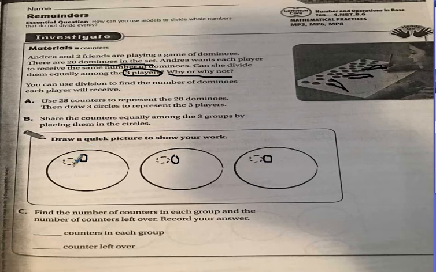Looks like they've already got one in there. So now I have 1, 2, 3, 4, 5, 6, 7, 8, 9, and go all the way to 28. Alright guys, how many did you get in each there? Big circle, I got lazy and I just put dots. But in each one, I got 9. So out of the 28, I got 9 in each group.